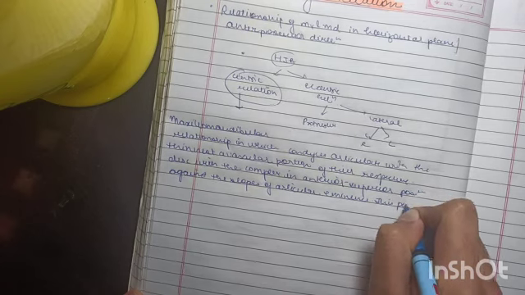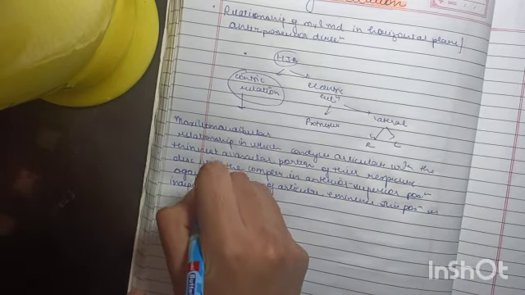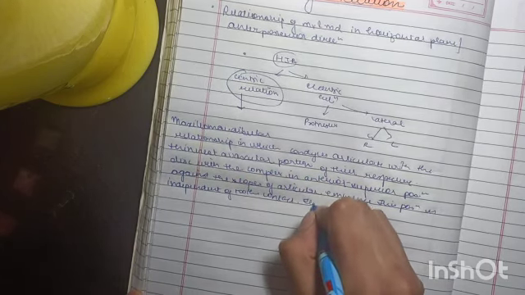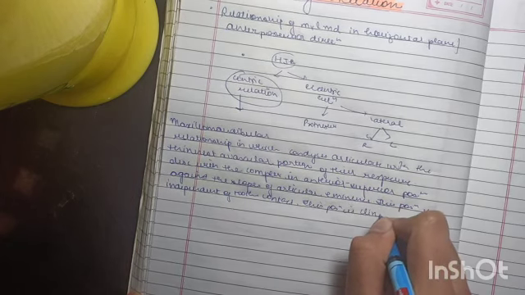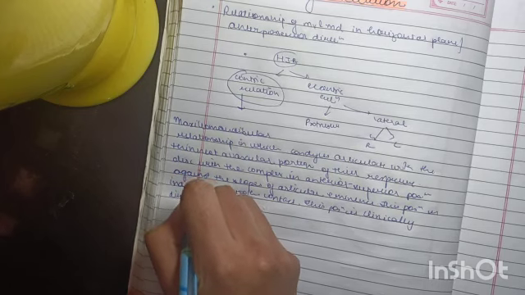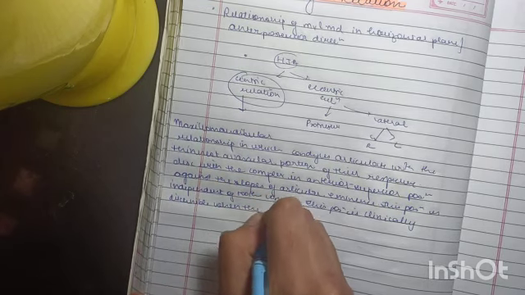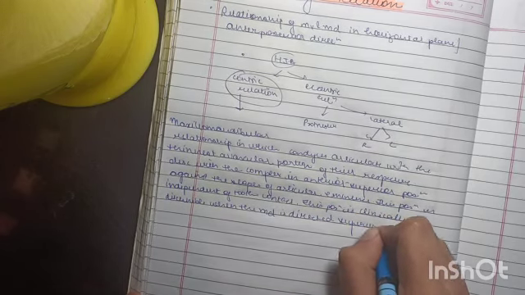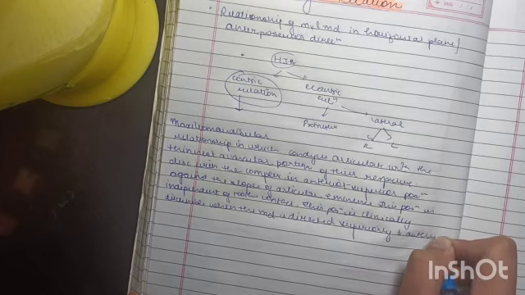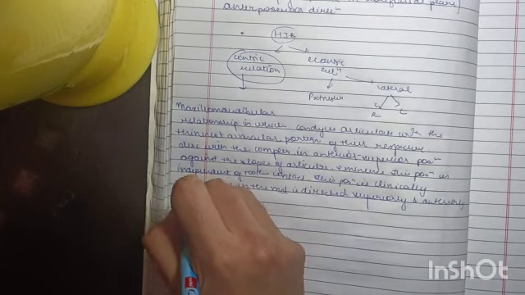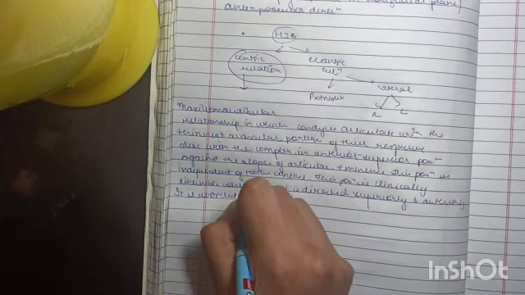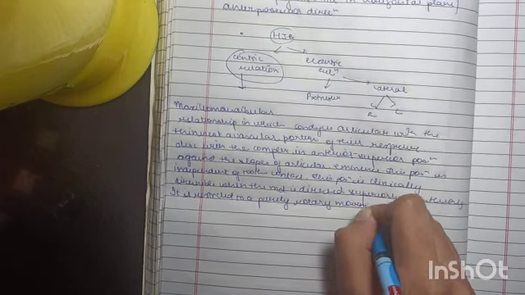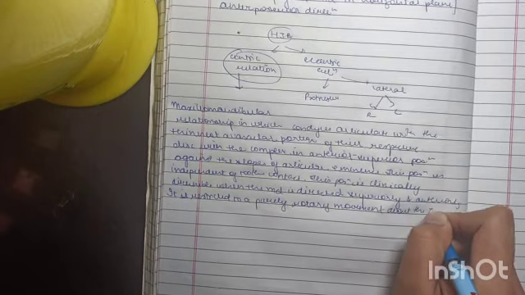This position is independent of tooth contacts. This position is clinically discernible when the mandible is directed superiorly and anteriorly. It is restricted to a purely rotary movement about the transverse hinge axis.